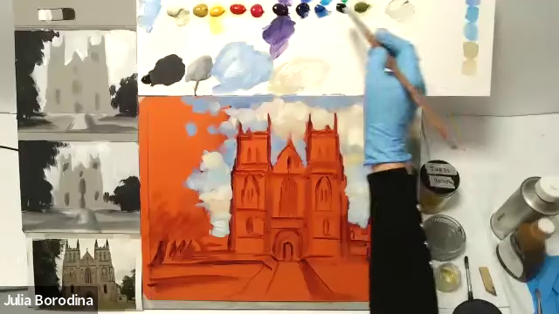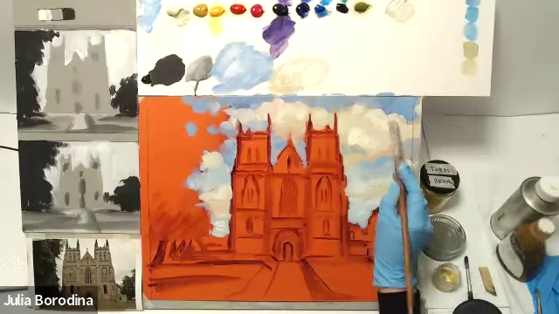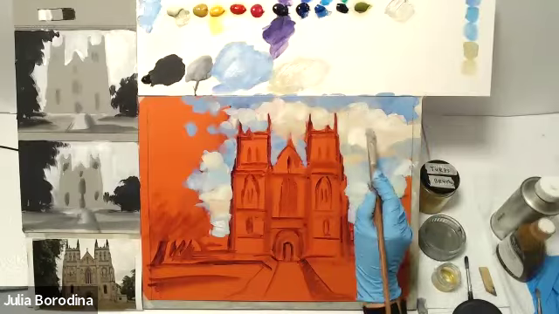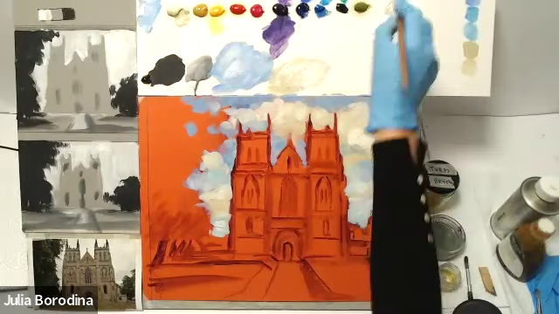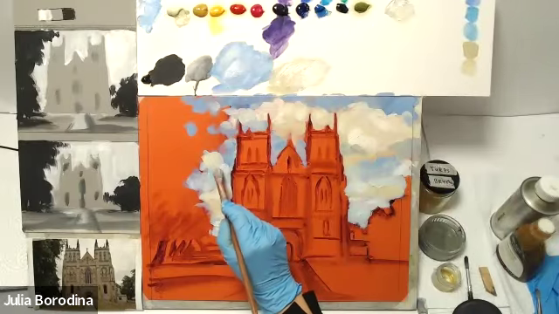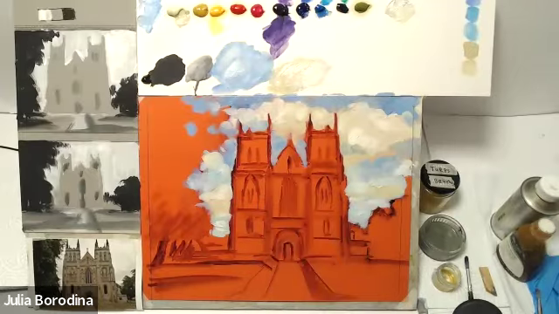And a lot paler color. Just want to have slightly more variety here. Okay, a bit better. Good. Right, I think I'm happy to stop for the sky.